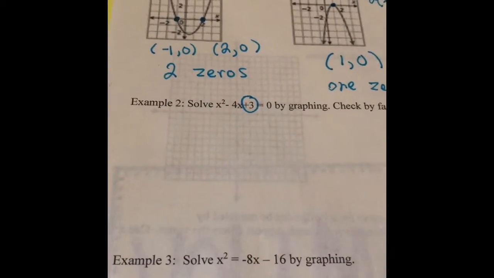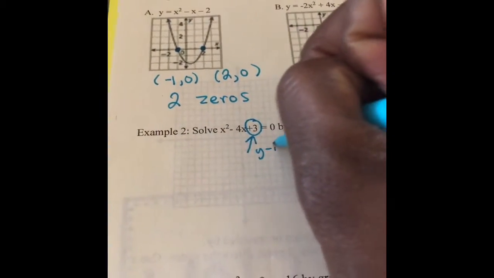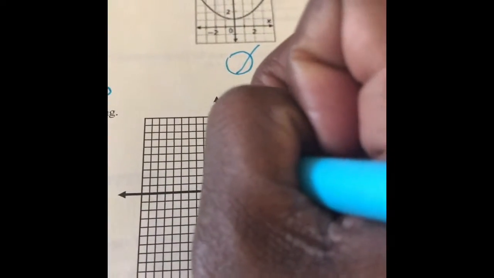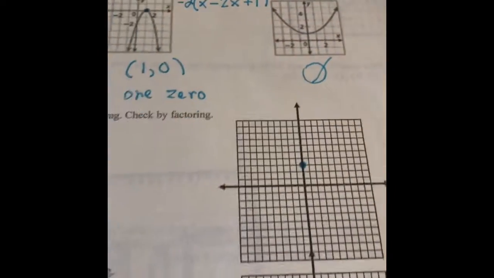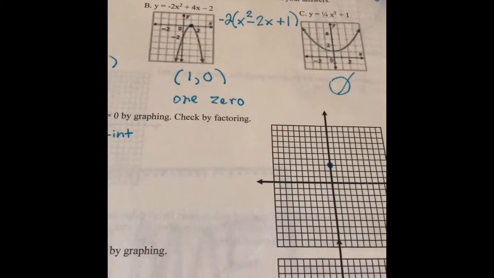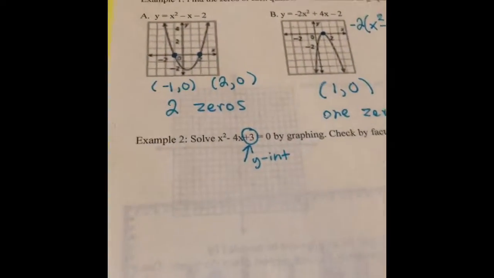So we have x squared minus 4x plus 3. If we were to graph, we know this is our y-intercept, so that could be one point that you put on your graph: 1, 2, 3. Just because that's the y-intercept does not mean that's the vertex or the middle point. That's just a point that's on the graph. We don't know what the vertex is going to look like yet.